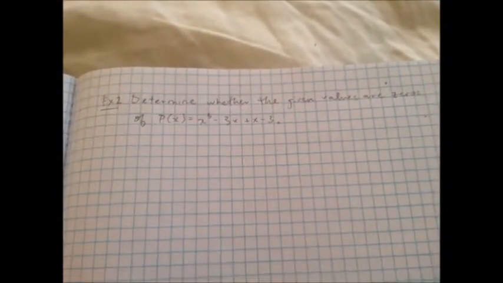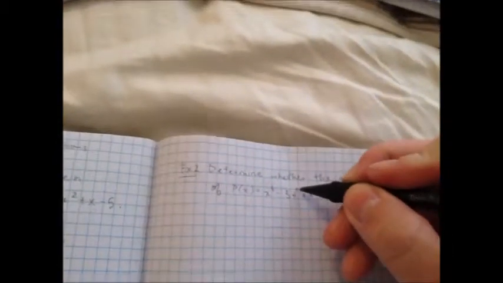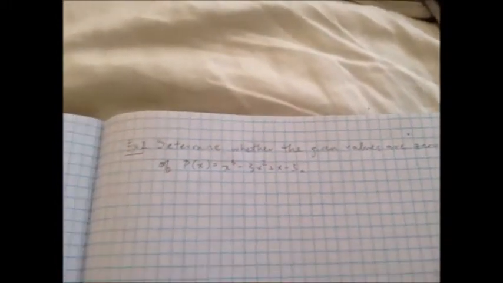For example 2, it says determine whether the given values are zeros of p of x equals x cubed minus 3x squared plus x minus 3. The other one asked for roots, this one asks for zeros. You're going to do the exact same thing; all you're doing is plugging in for x.